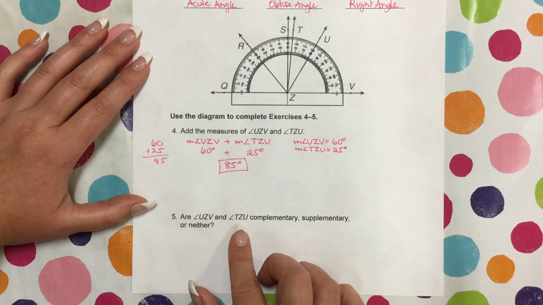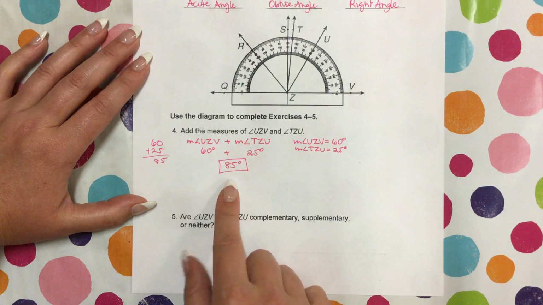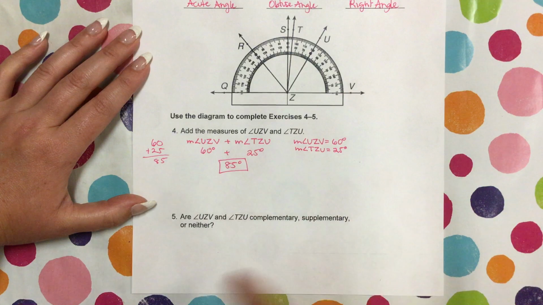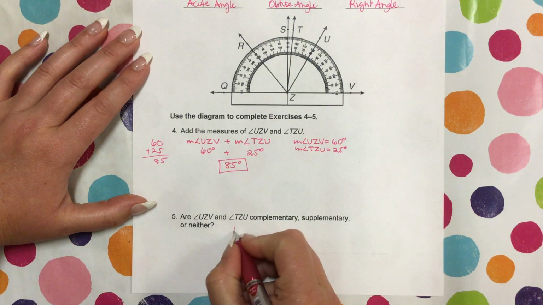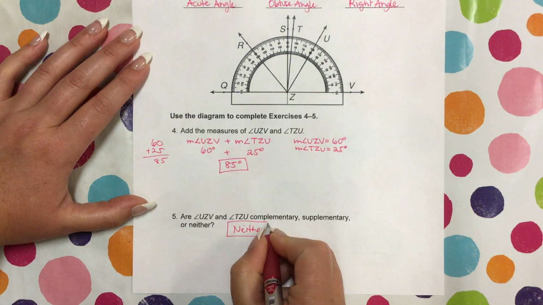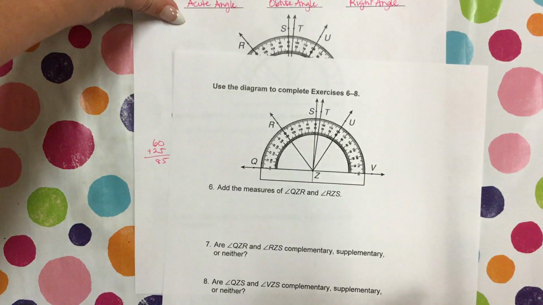UZV, TZU. We've already added them together and got 85 degrees. So that means that they are neither. They're neither. All right, perfect. Let's go on to the back page here.